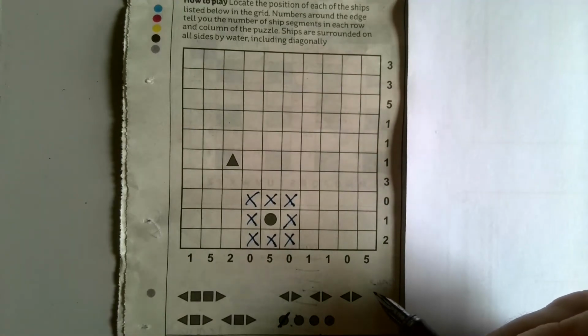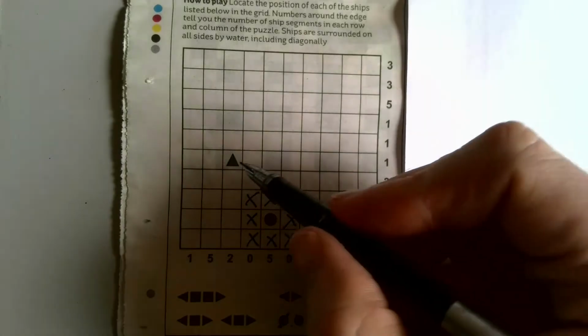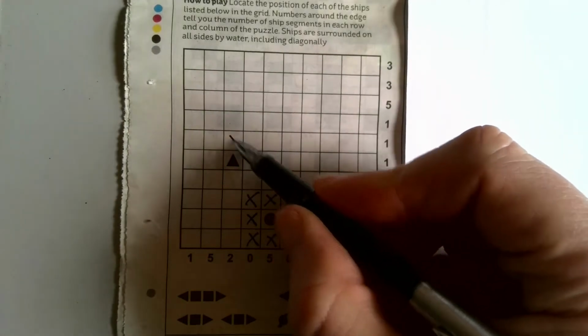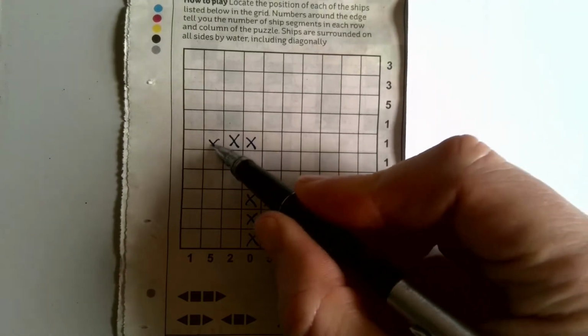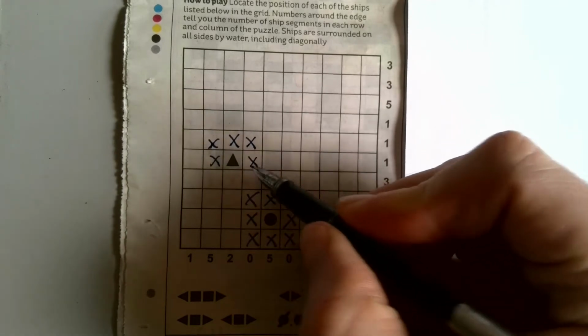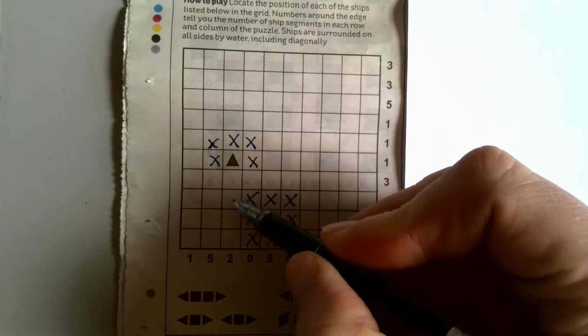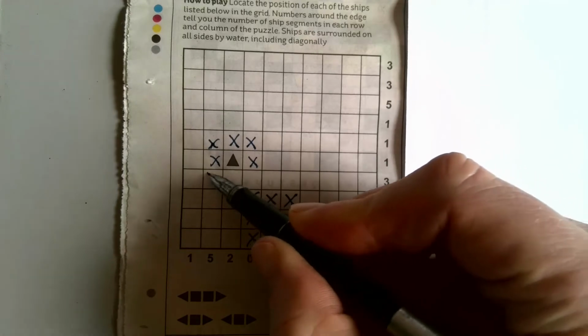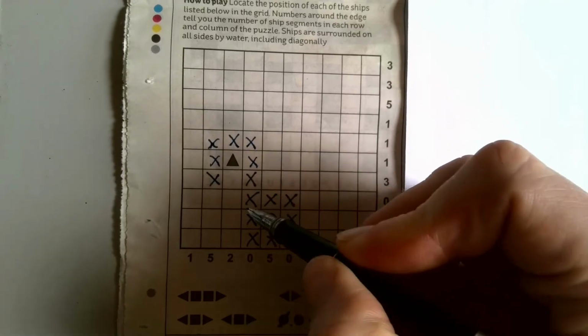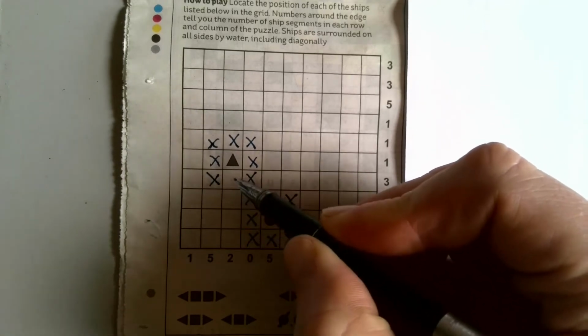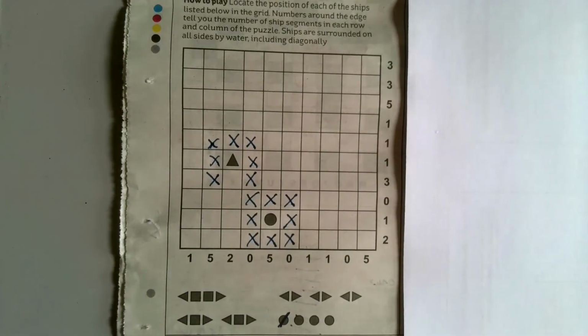So what else could I cross out? Well, for this boat here, I know there's going to be nothing in front of it. I know there's going to be at least 1 bit there, so that means that these bits can't have a boat in, but I don't know beyond that. It might just be a 2 and it might be a bit longer, so I can just do that so far. What else can I do?